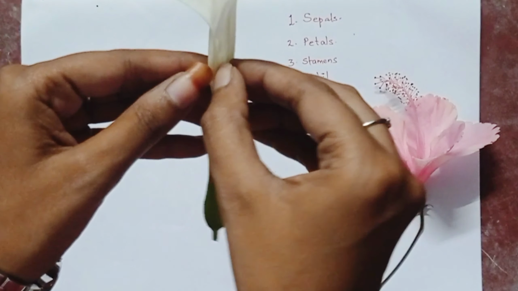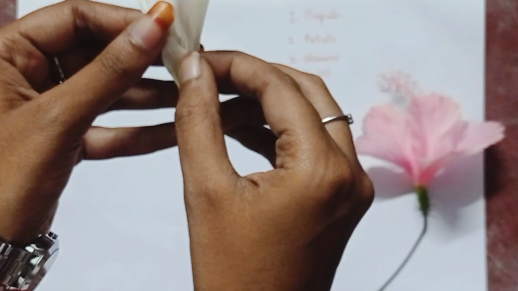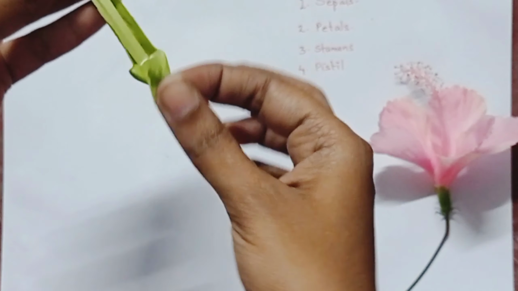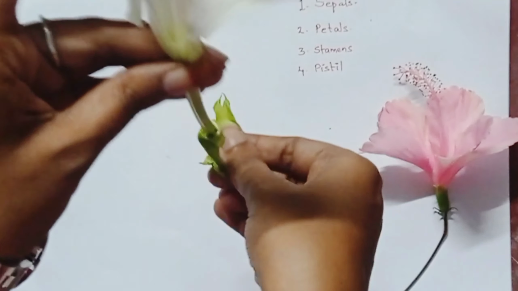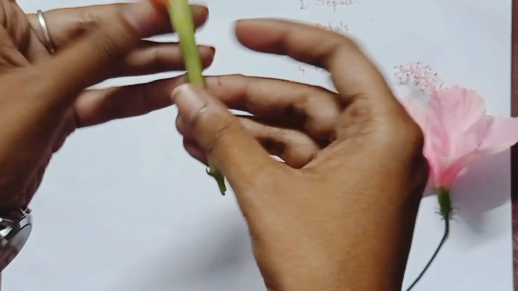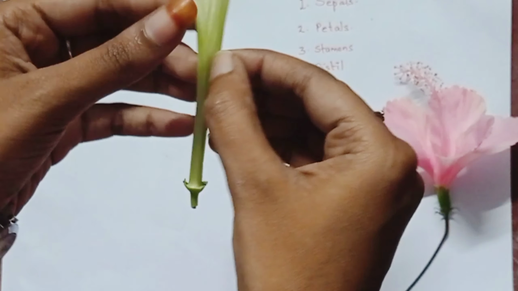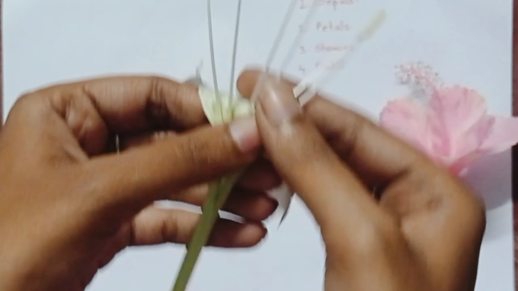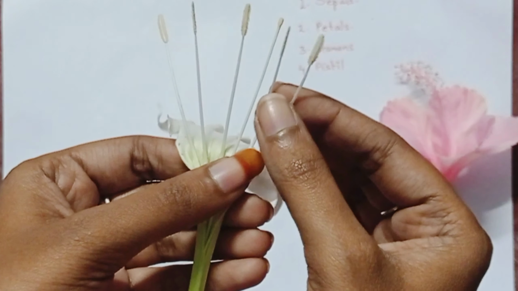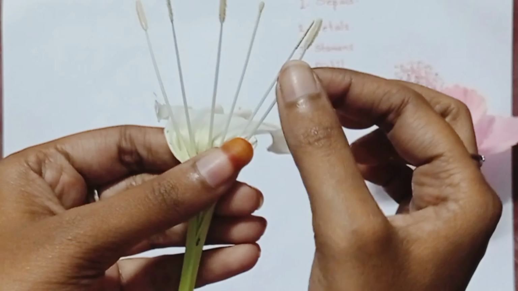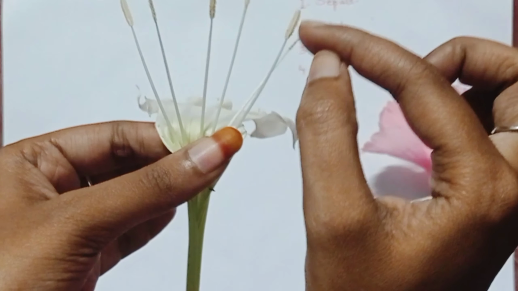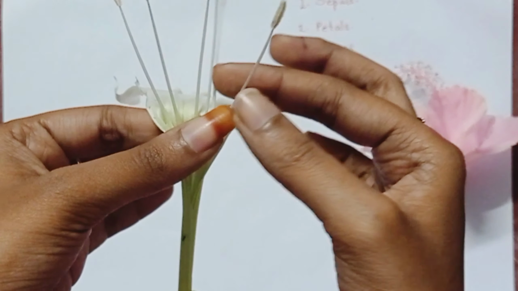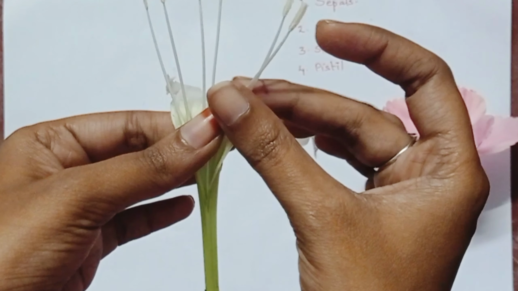Right, so I am opening the flower now. Let's open these sepals. So I have opened it. Now see here. These are the structures, with some stick-like structure, and to that one oval shaped thing is there. These structures we call stamens.